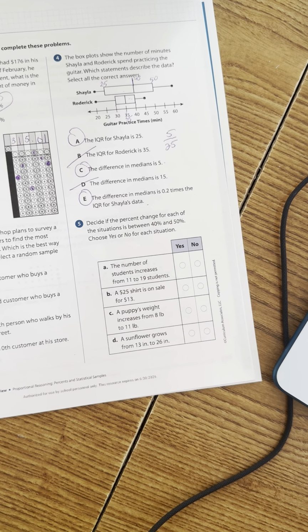A $25 shirt is on sale for $13. If we take 13 and divide it by 25, that is 52%. But if we're taking the amount that we're taking off, which is 12, that is 48%. So that one is a yes. A puppy's weight increases from 8 to 11. So we did 8 over 11 already. That was 72%. That is not correct.